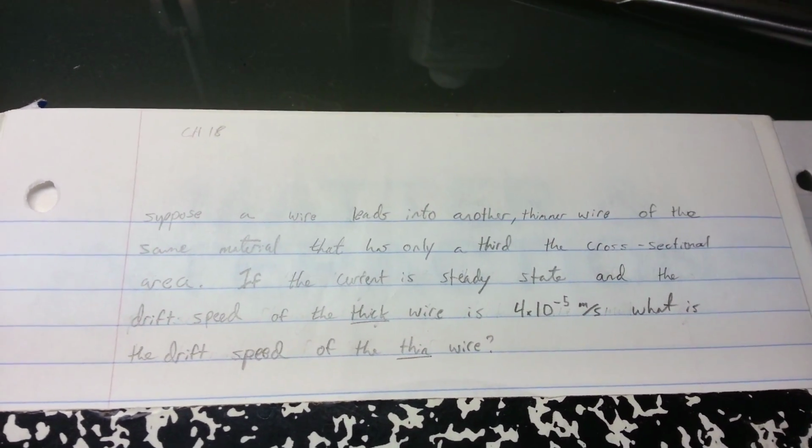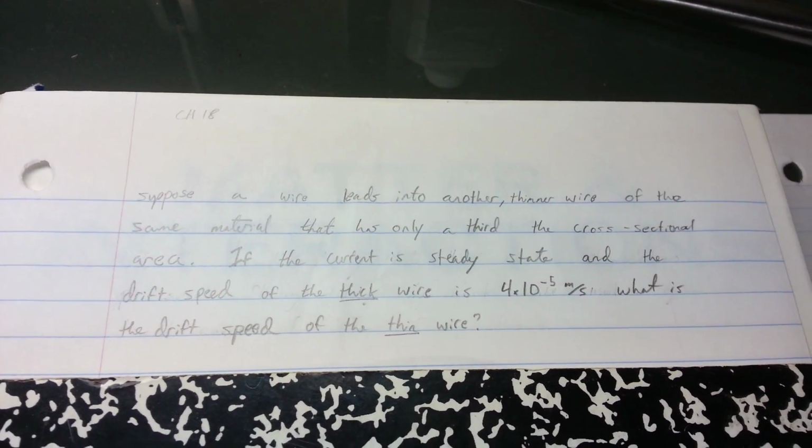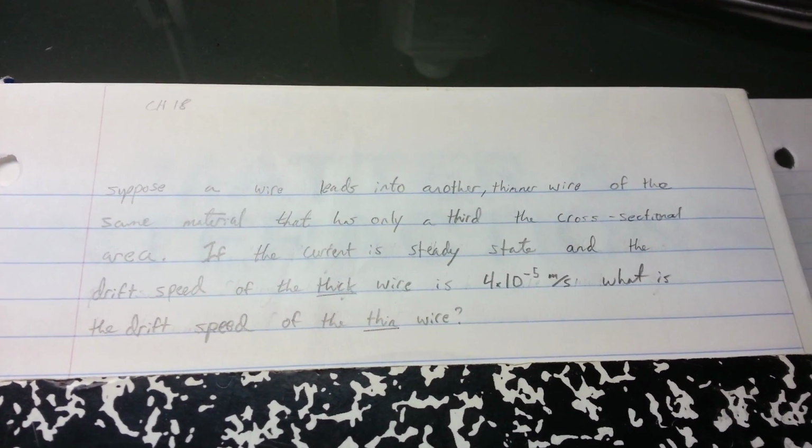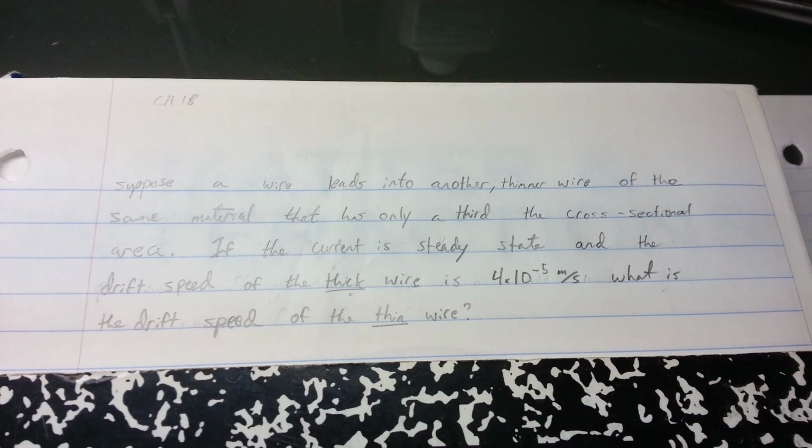Suppose you have a wire that leads into another thinner wire of the same material that has only a third of the cross-sectional area. If the current is a steady state and the drift speed of the thick wire is 4 times 10 to the negative fifth meters per second, what is the drift speed of the thin wire?